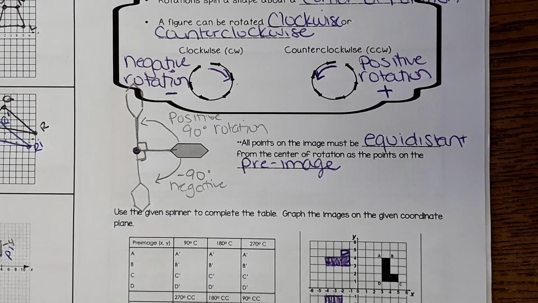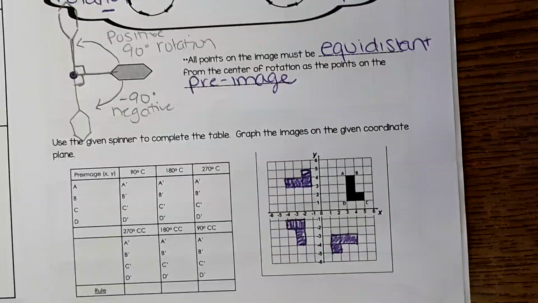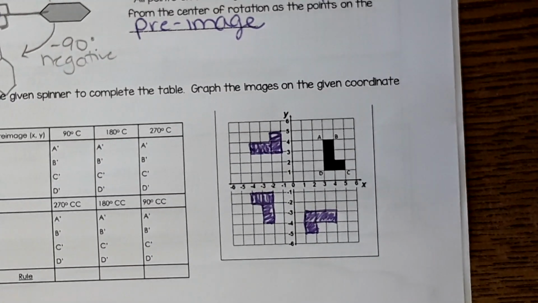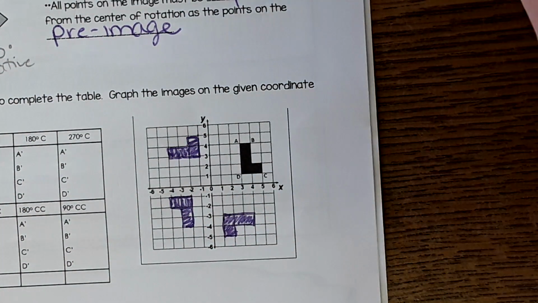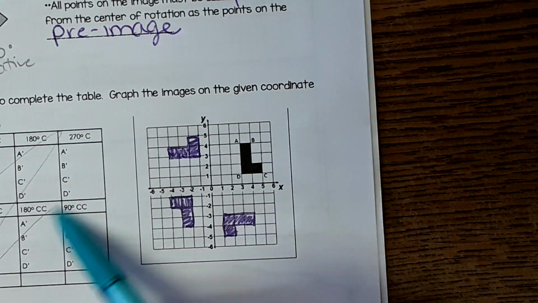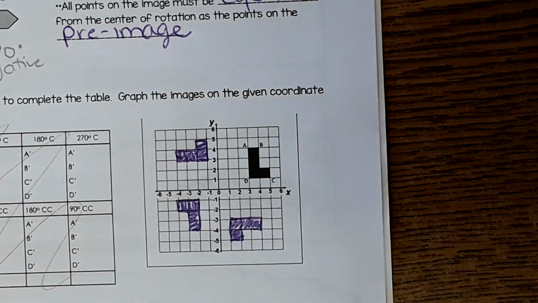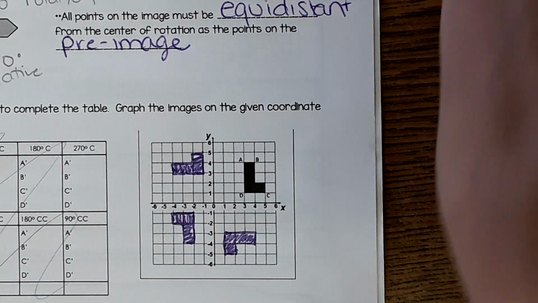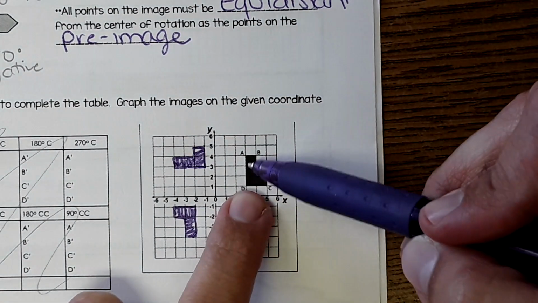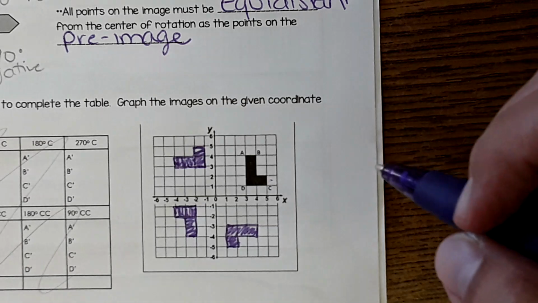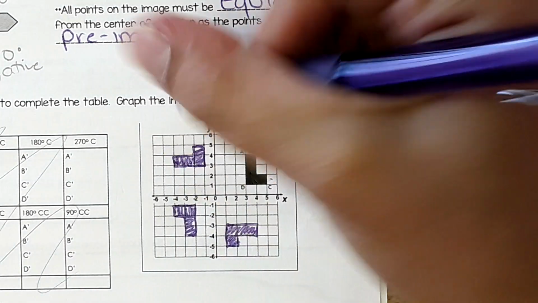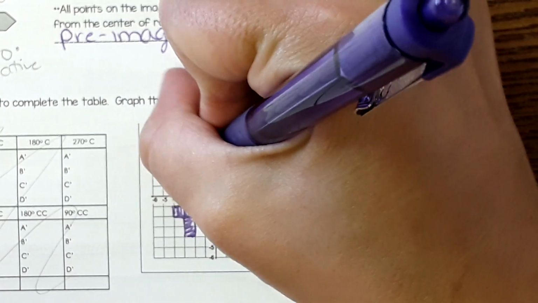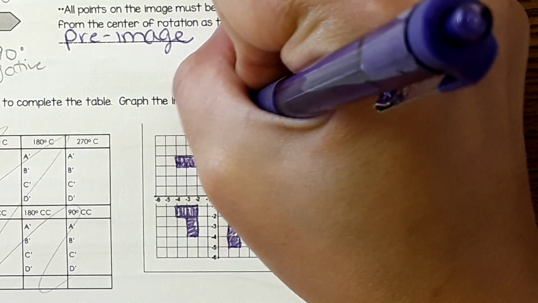Okay, next. Okay, so over here, it's just giving you a visual of what we're doing, and then we'll get into what the points look like in a second. We're actually not going to fill out this chart at this point. We're just going to focus on this over here. So what you have right here is your original, your pre-image, and then they're rotating this shape around the coordinate plane. So from here to here is a 90-degree rotation.